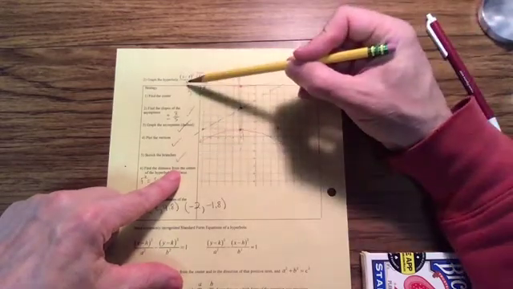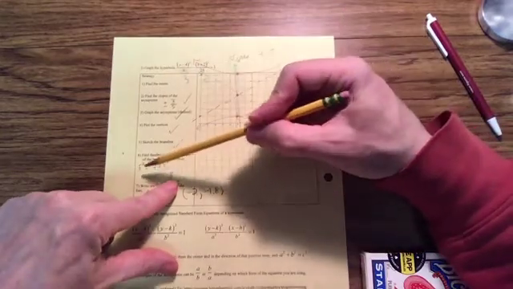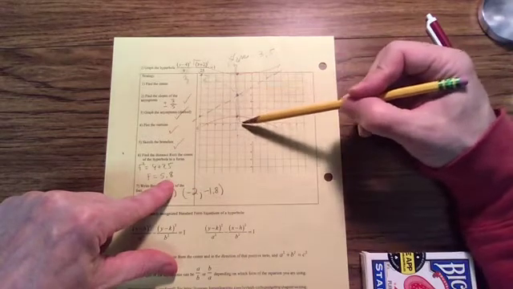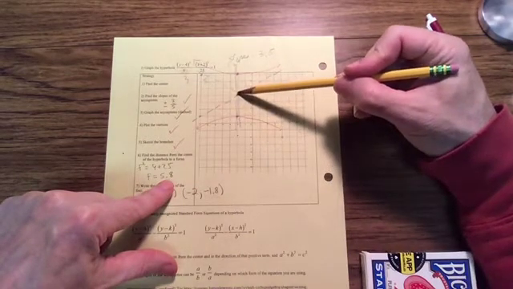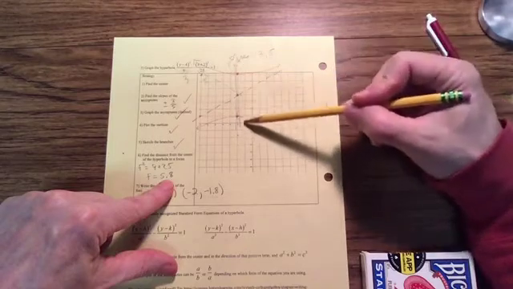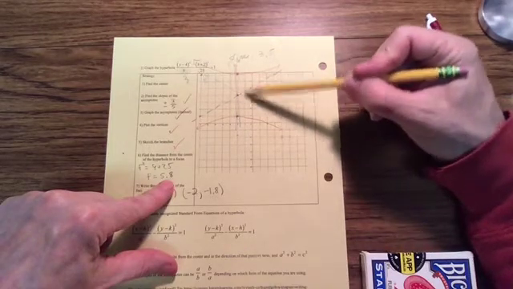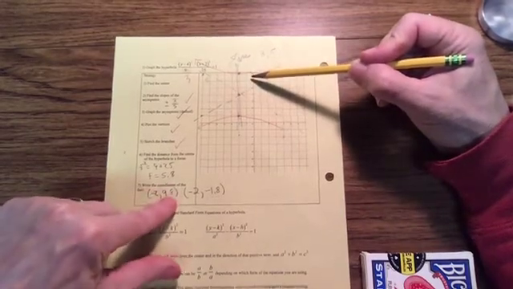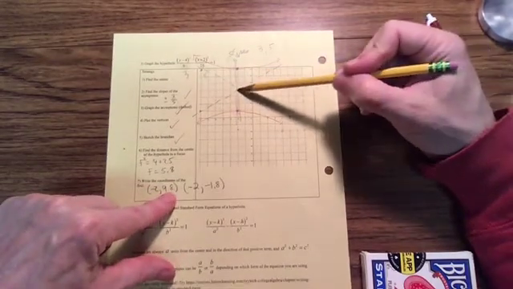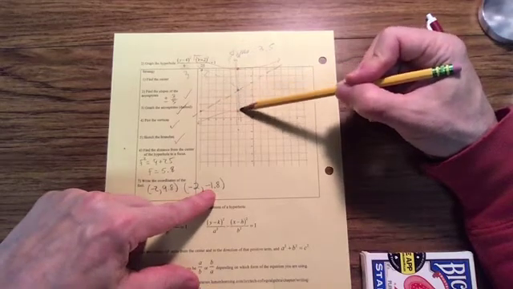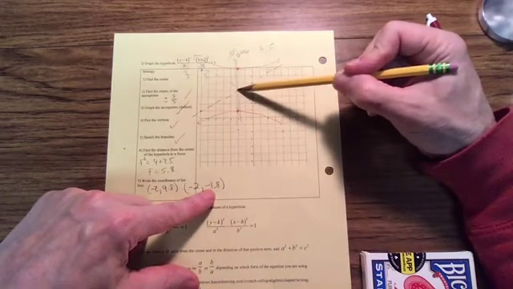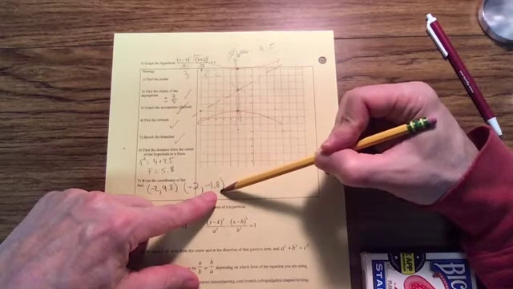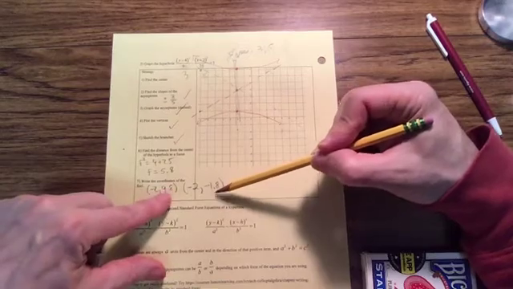F squared is equal to this plus this. So 25 plus 9 is f squared. F turns out to be 5.8. So from -2, +4, we got to go up 5.8 steps. Well, if we're starting at 4 on the y-axis and going up another 5.8, we're going to get up to 9.8. And if we're starting at +4 on the y-axis and we're going down 5.8, +4 minus 5.8 gets us a -1.8. So that's where the foci actually are.